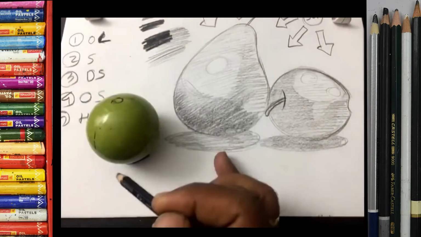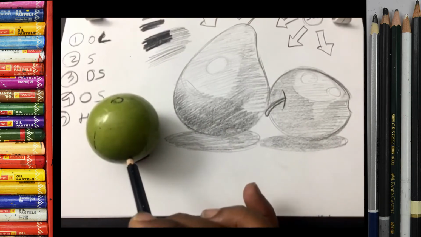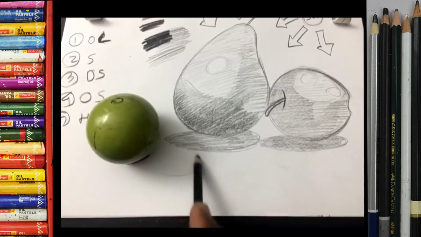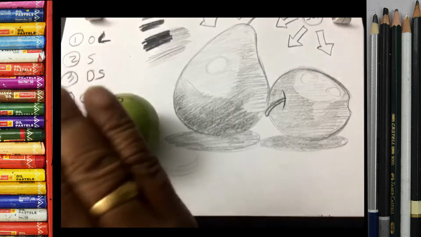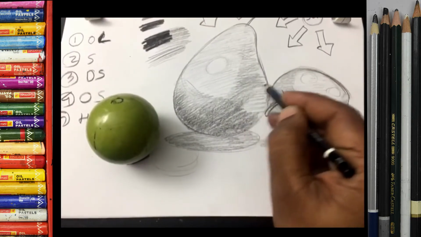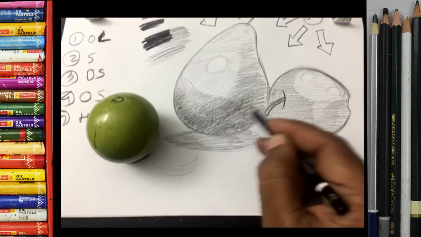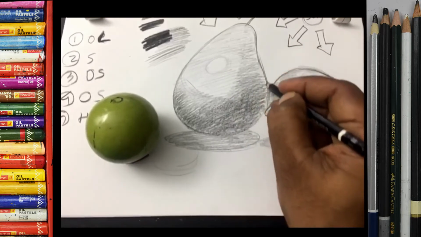Because of the light and shadow: the highlights, light, dark shadow, reflection light, shadow, object shadow. That's why it looks like a three-dimensional shape. So we should understand how all objects react.